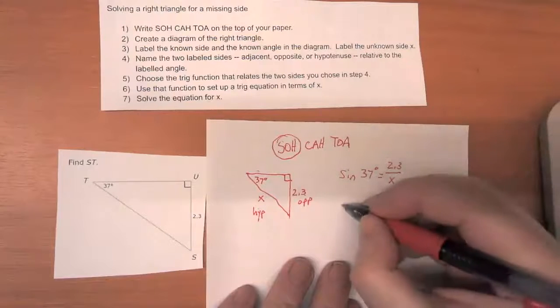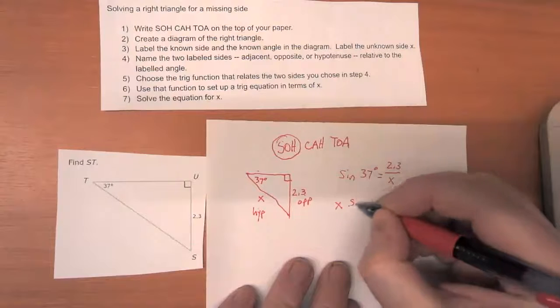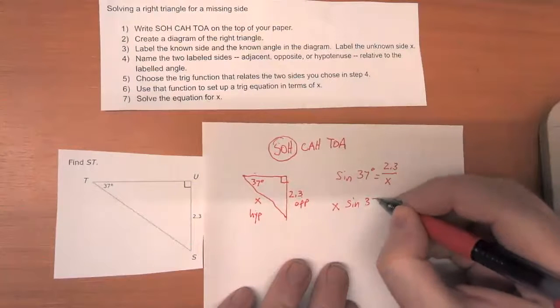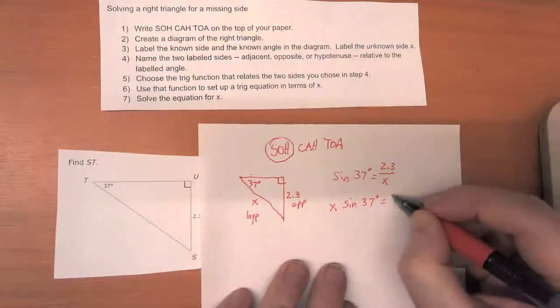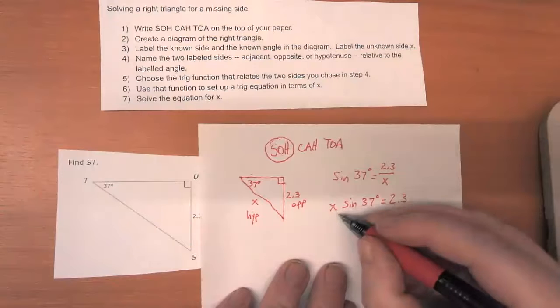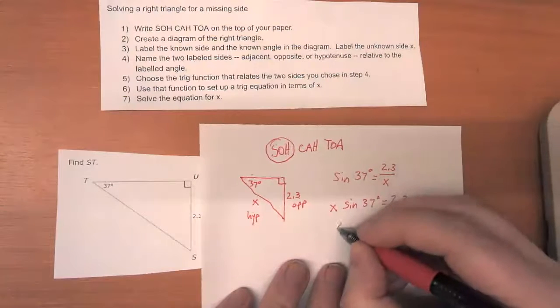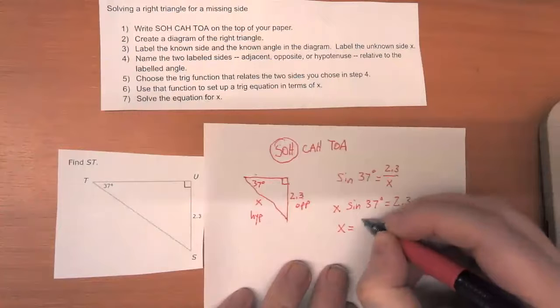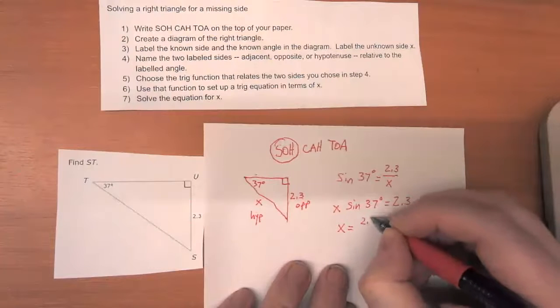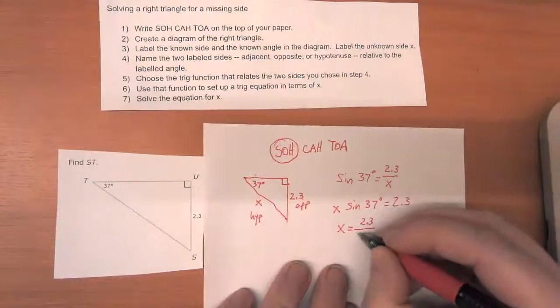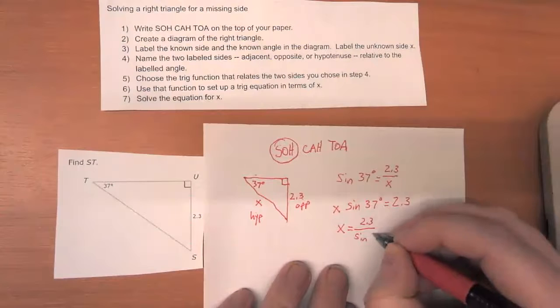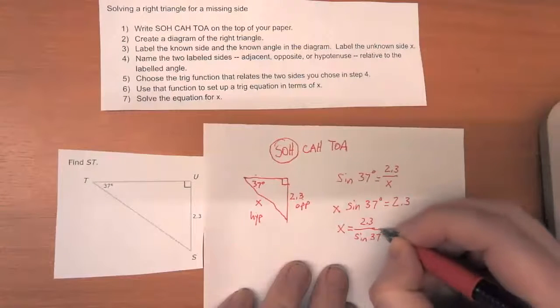We multiply both sides of the equation by x, and so we get x times sine of 37 degrees is equal to 2.3. Now to get x by itself, we're going to divide both sides by the sine of 37 degrees. So our final solution is going to be 2.3 divided by the sine of 37 degrees.